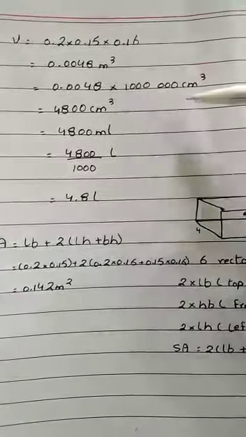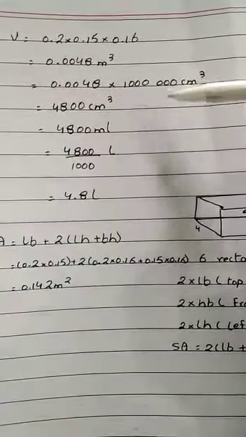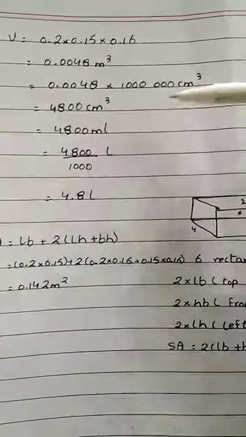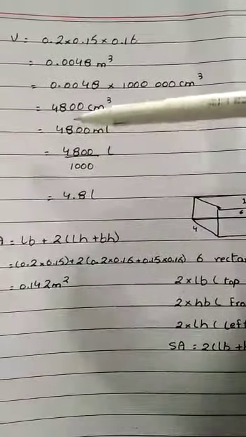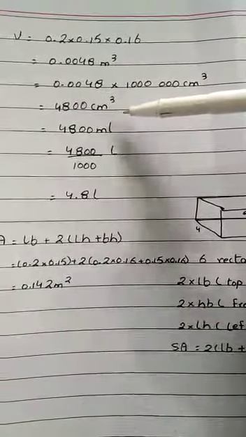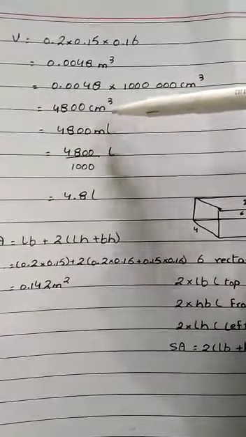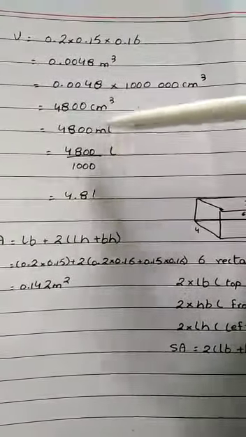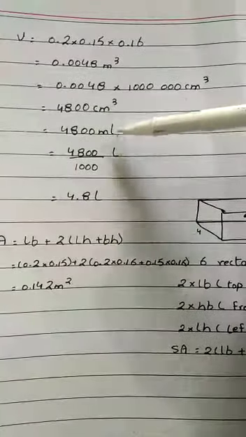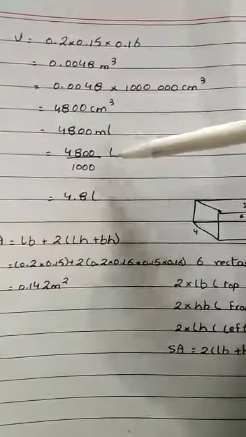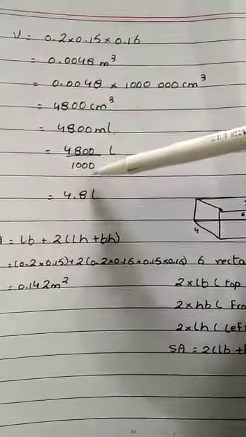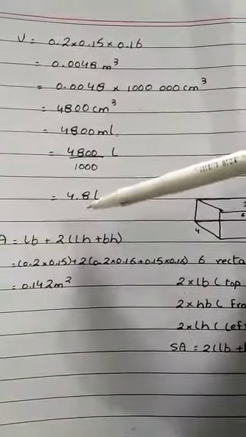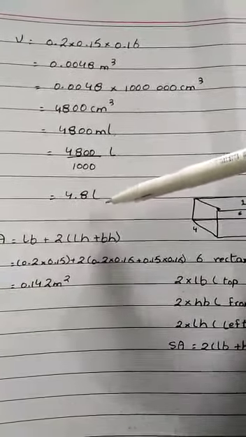From meter cube into centimeter cube, we multiply by 1 million, and we get 4800 centimeter cube. We know that 1 centimeter cube is equal to 1 milliliter, so 4800 centimeter cube is equal to 4800 milliliter, and then from milliliter to liter we simply divide by 1000, and in this way we get the volume equal to 4.8 liters.